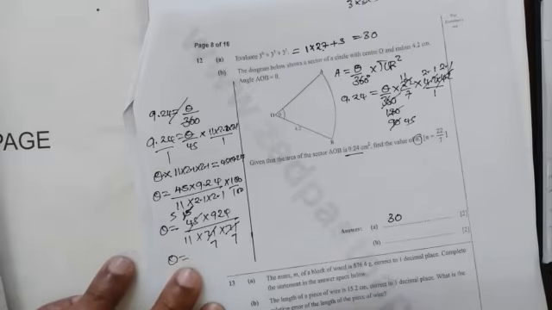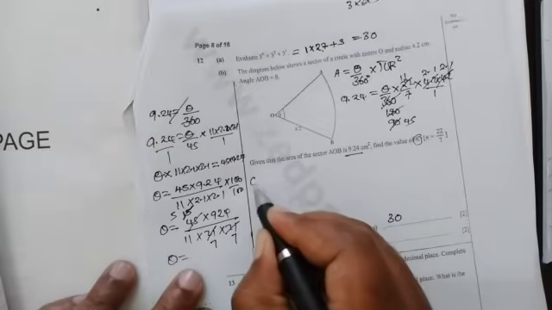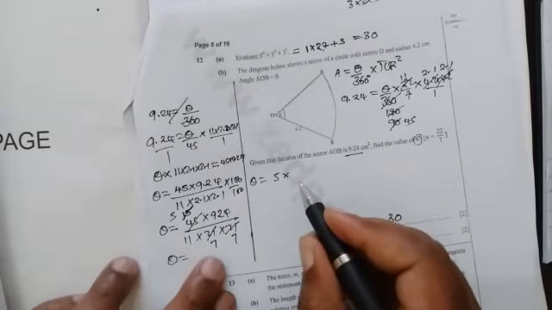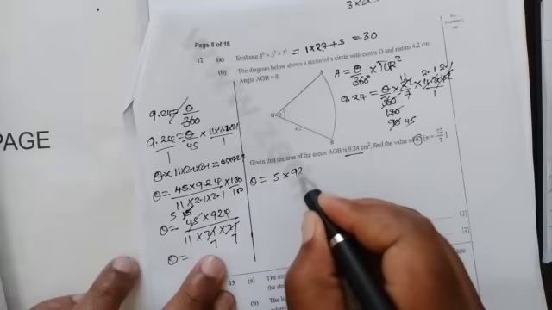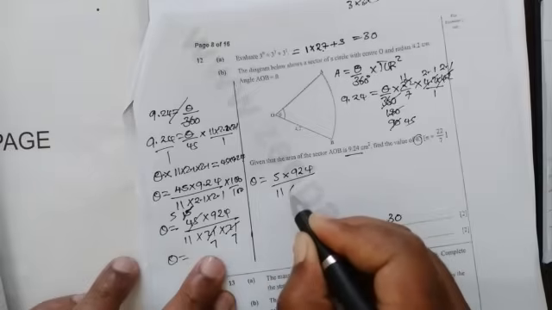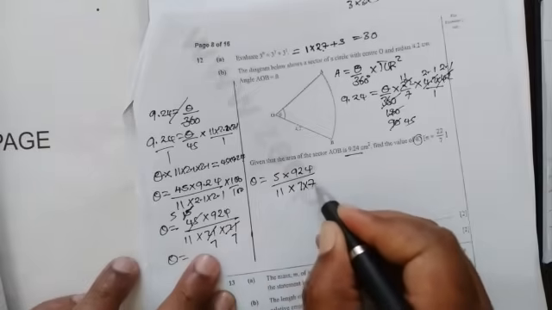Take note of that. So you can rewrite it, because we don't have space, so theta is equal to 5 by 924 divided by, there is 11 here, by 7 by 7.